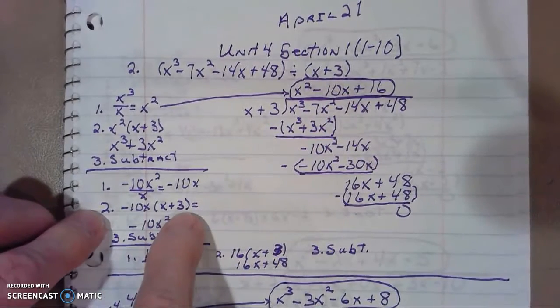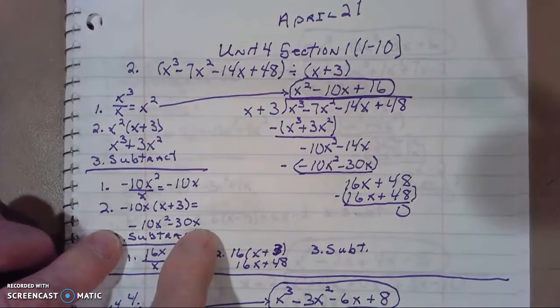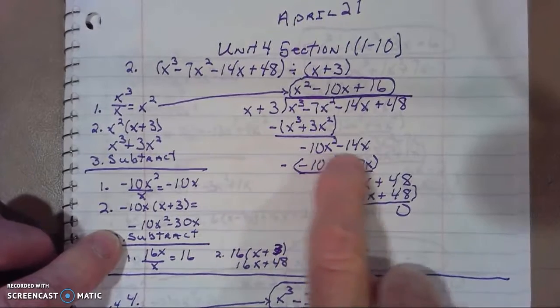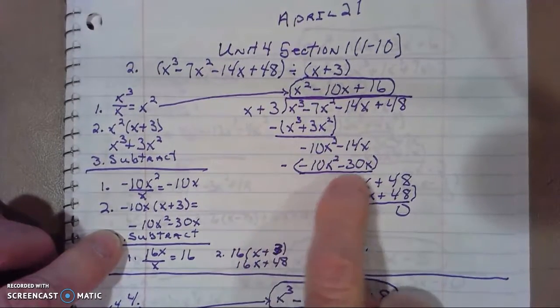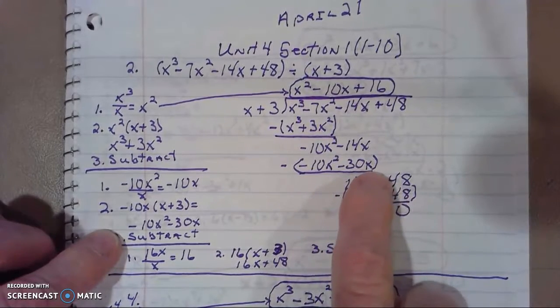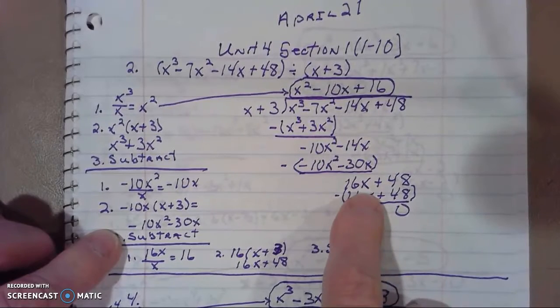Then negative 10x is times your x plus 3, which gives you negative 10x squared minus 30x, which goes under like terms here above it. Then you subtract, meaning you change your signs. So this is plus 30x and negative 14x. So 16x plus 48 is remaining.